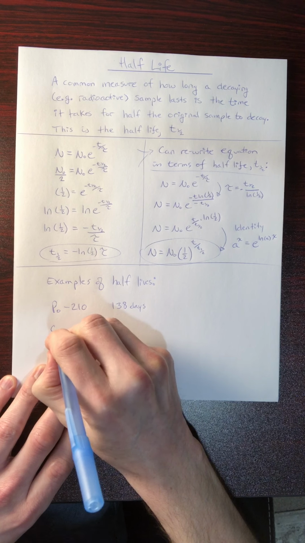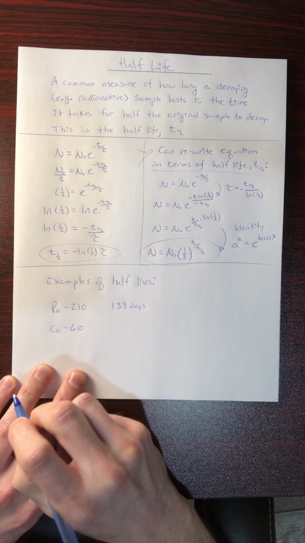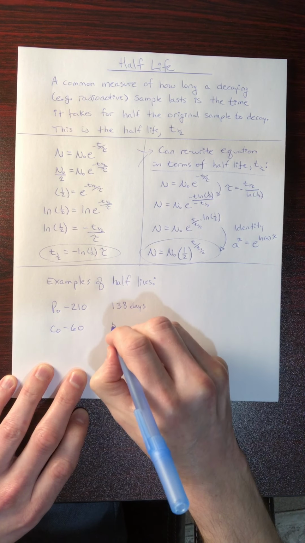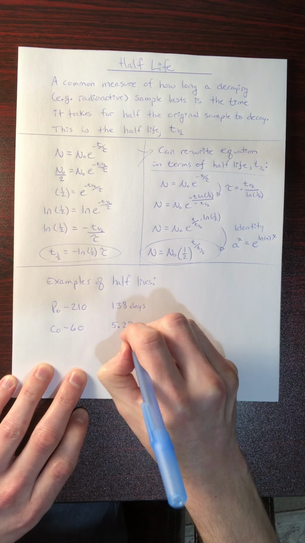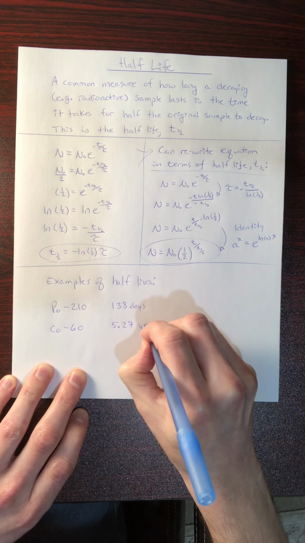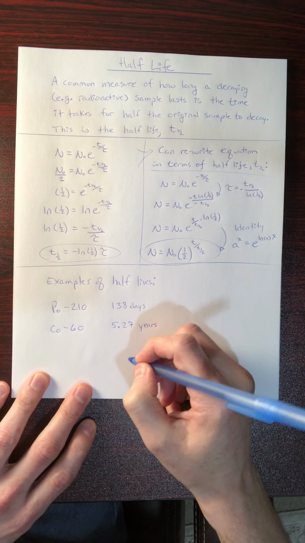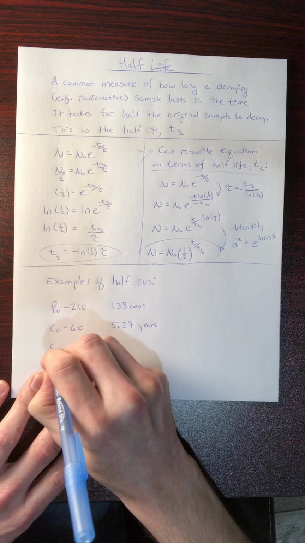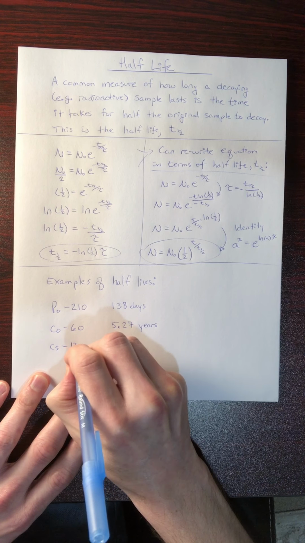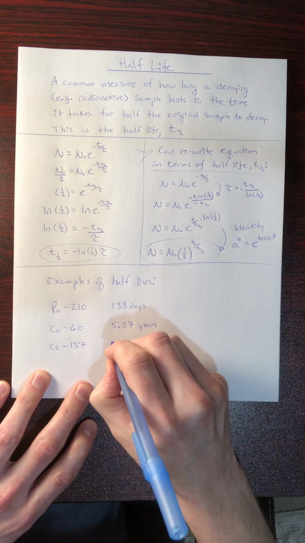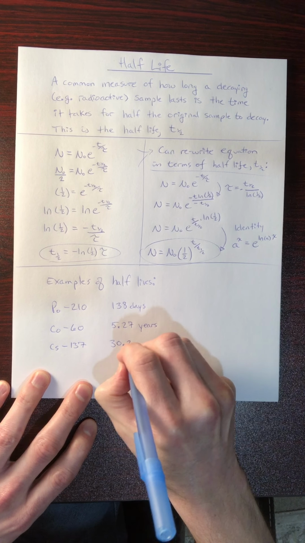I've also got some cobalt-60. The cobalt-60 has a half-life of just over 5 years. So that's much longer lived. I will eventually probably maybe have to replace that. And we've got some cesium-137, and that's got a half-life of about 30 years.